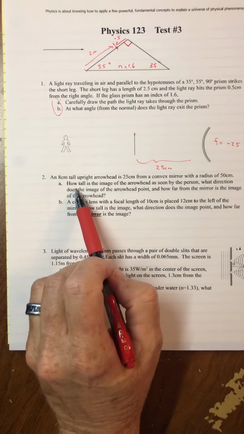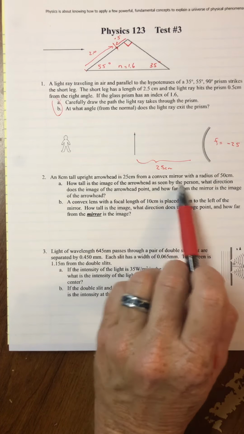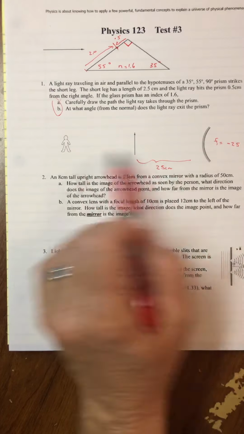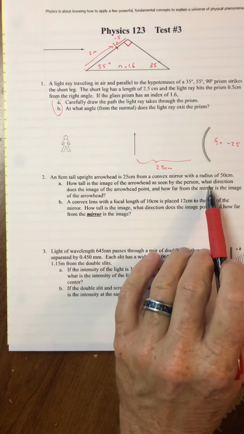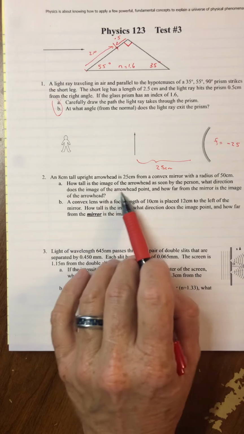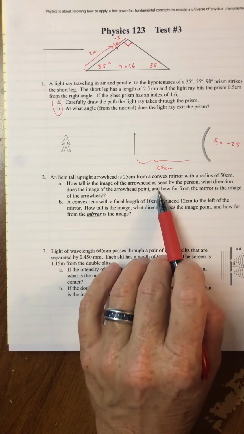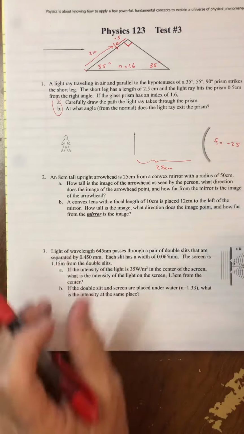And this says, how tall is the image of the arrowhead as seen by the person? So the person's over here and is going to see a reflection. So they're really asking about the image. How tall is the image? And then, of course, what direction does the image of the arrowhead point? So it could be up or down. And how far from the mirror is the image? So there's 3 parts to this, but it's also, I think, pretty straightforward, at least compared to what it's going to get in part B.